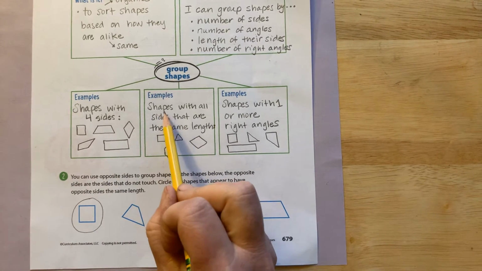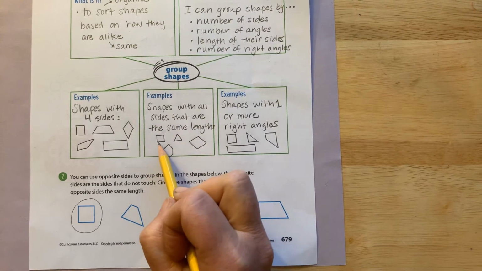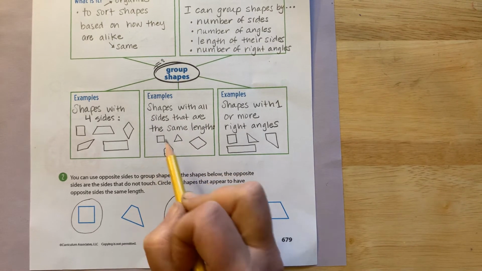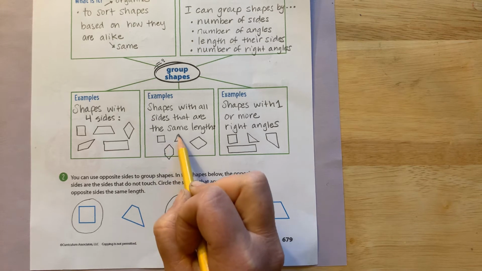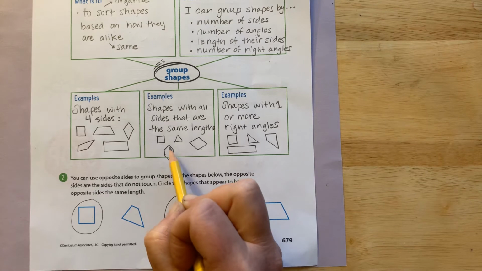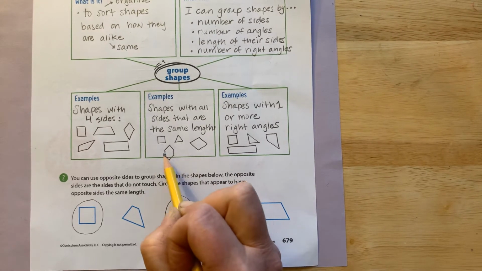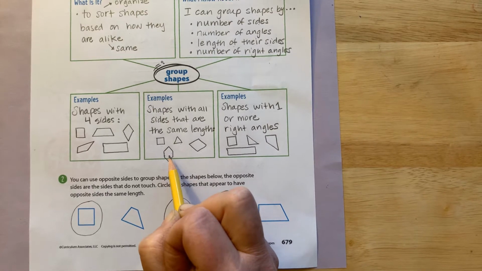I also did shapes with all sides that are the same length. I drew a square with 4 sides the same. I drew a rhombus with 4 sides the same. And this one is 1, 2, 3, 4, 5, 6. So I drew a hexagon with all sides the same length.